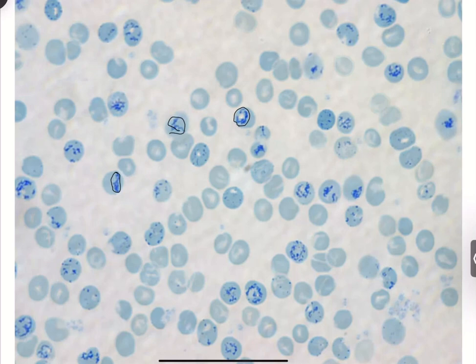Reticulocytes are immature red blood cells. This is the last stage before going to a mature red blood cell. That's why this still has RNA content or even organelles that are being degraded before being matured. The blue ones here.